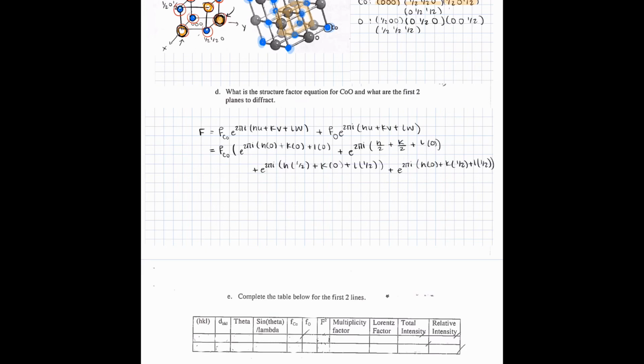And this is just our cobalt. So this seems like a lot, but if you simplify it, you can just get e to the 2 pi i raised to the 0, which is just 1, plus e to the 2 pi i (h over 2 plus k over 2 plus 0). These 2's can be canceled out with that 2 outside, so we can just say e to the pi i, because that 2 got canceled, (h plus k). And the same for the other ones.